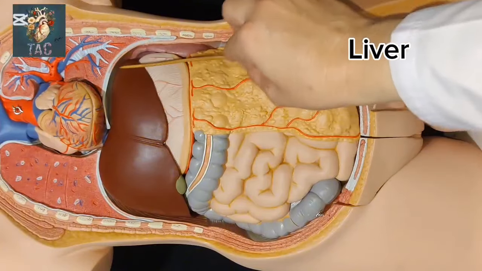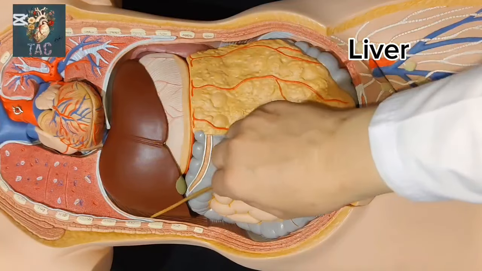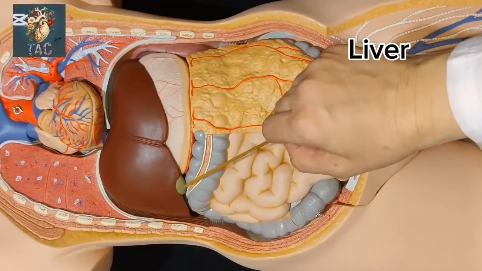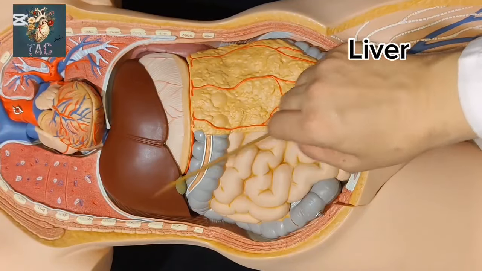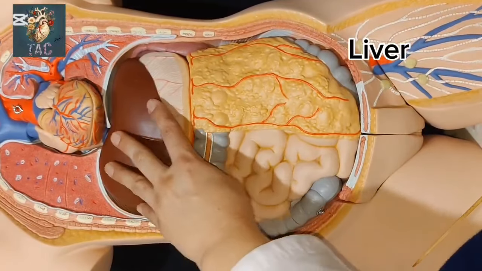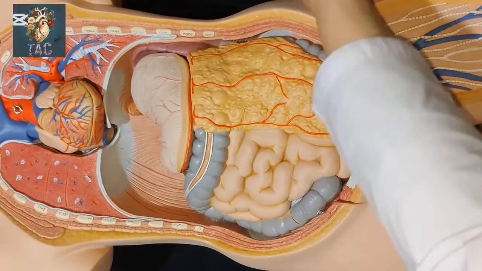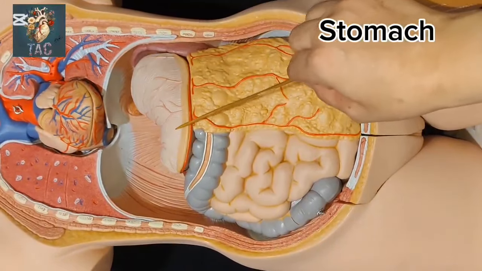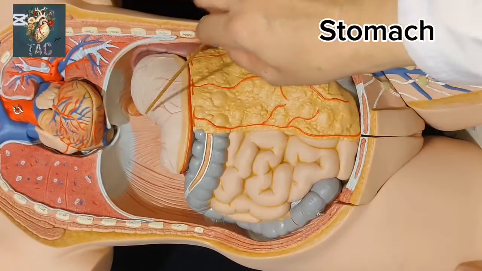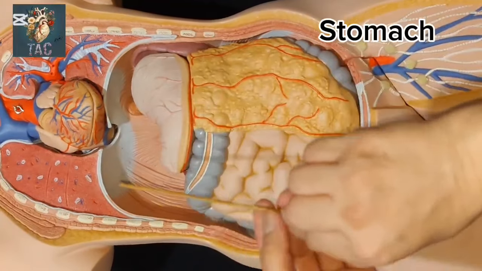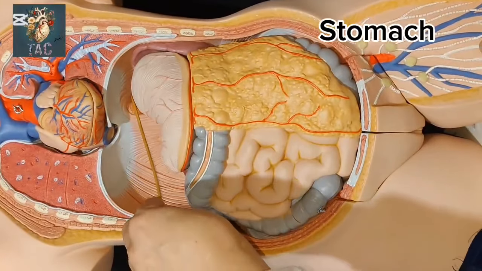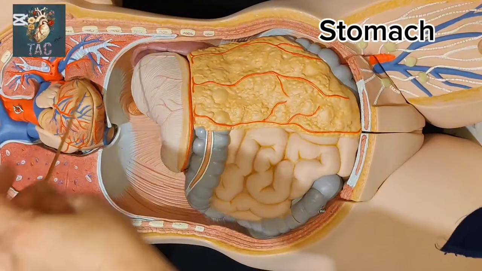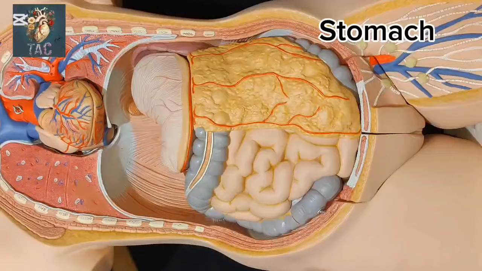First of all, you can see this is the liver, the right lobe of the liver, the left lobe of the liver and its different borders, and here you can see the gallbladder. Now I will remove this area, and here you can see the stomach. This is the cardiac end of the stomach, here the pyloric end, this one is the lesser curvature, this one is the greater curvature.